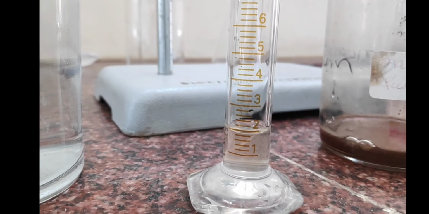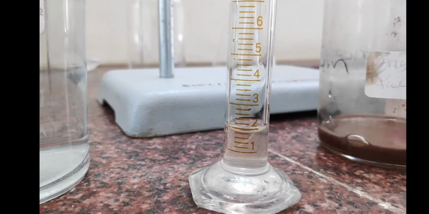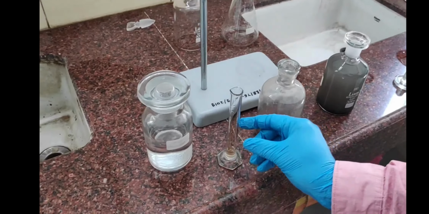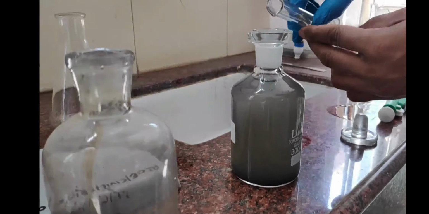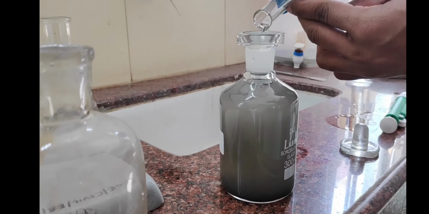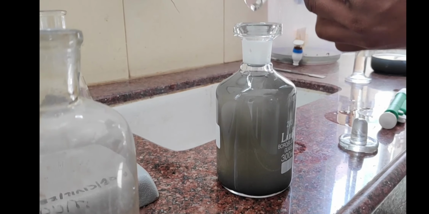You can see here that we have taken the 2 ml of manganese sulfate. Now this 2 ml of manganese sulfate needs to be poured into the sample. Now we are pouring the manganese sulfate into the sample. Just check the color of it. You can see the color has become a little bit lighter.